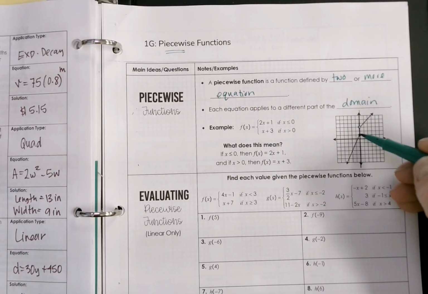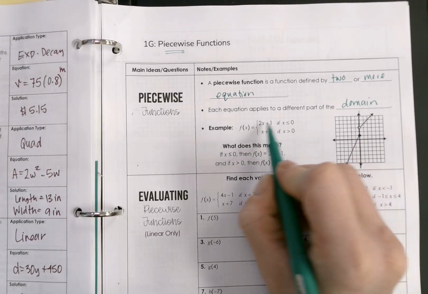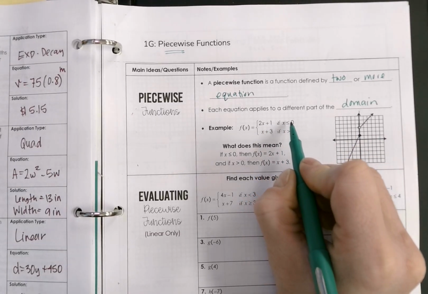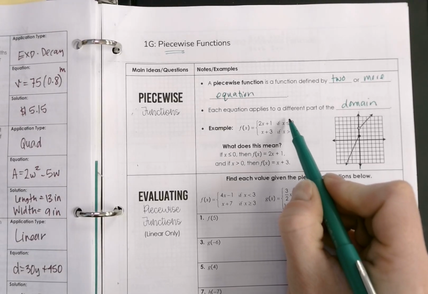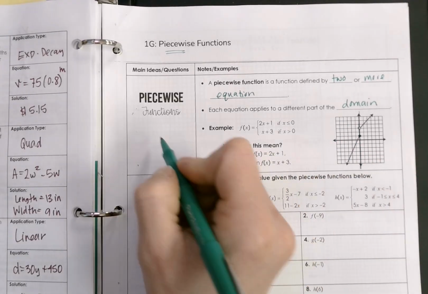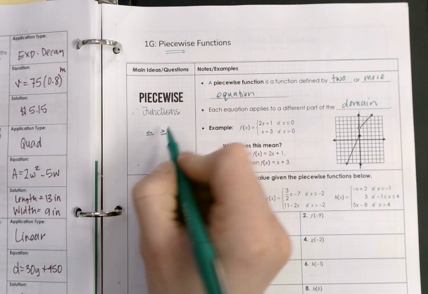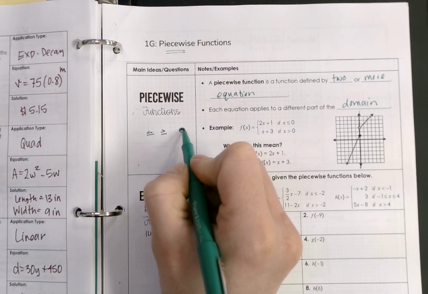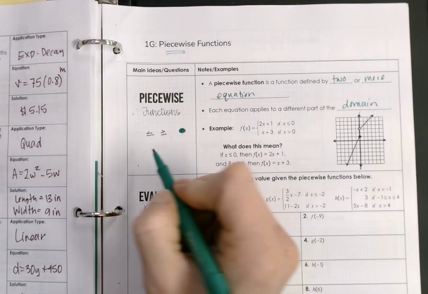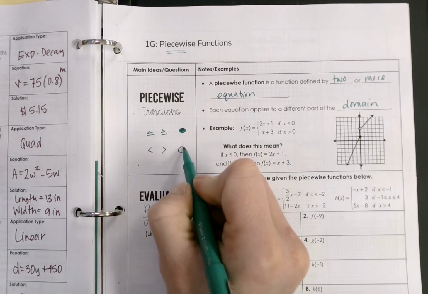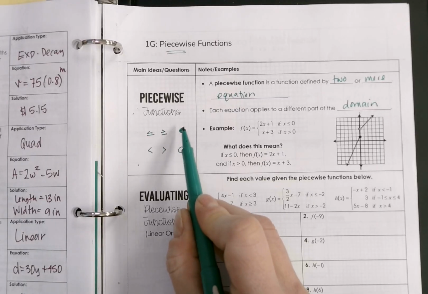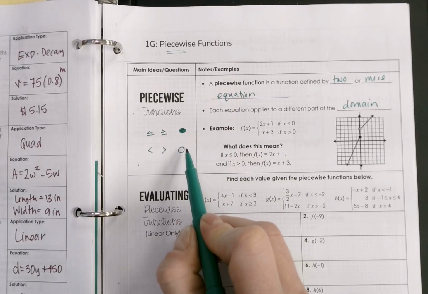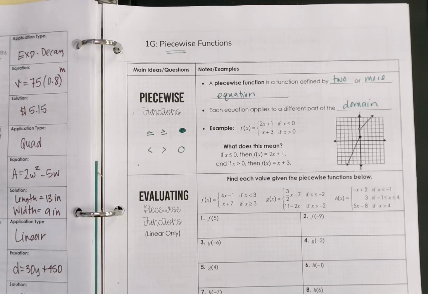And you'll notice that there is a closed circle, a filled in dot, for the first equation, 2x plus 1, if x is less than or equal to 0, and that's because of this or equal to symbol. So when it is less than or equal to, greater than or equal to, you will have a filled in dot at the endpoint. When it is less than or greater than, you will have an open dot on the endpoint. This includes that x value. This excludes that x value, right?